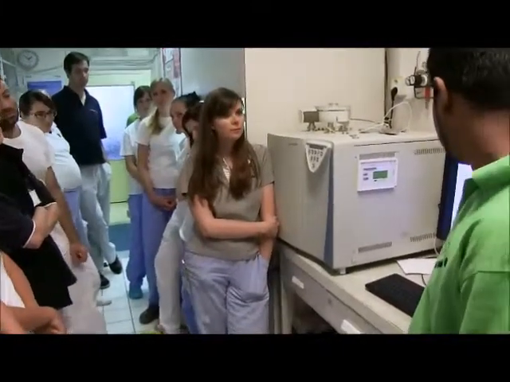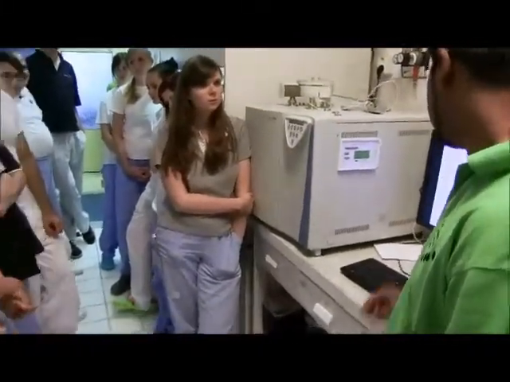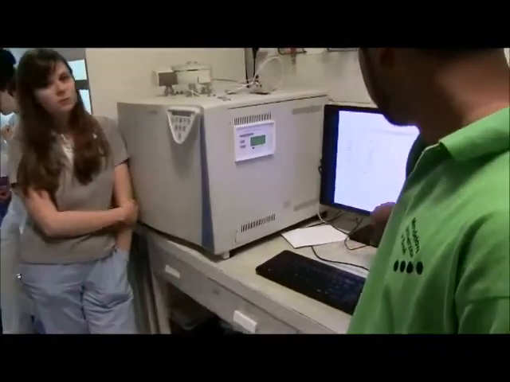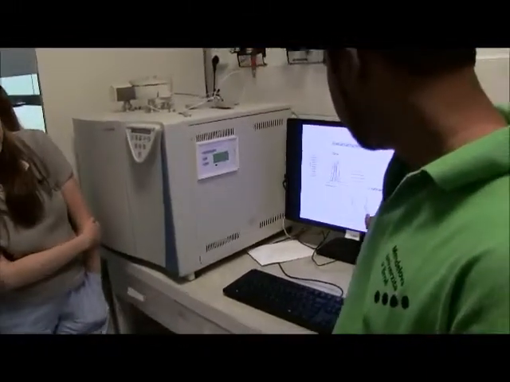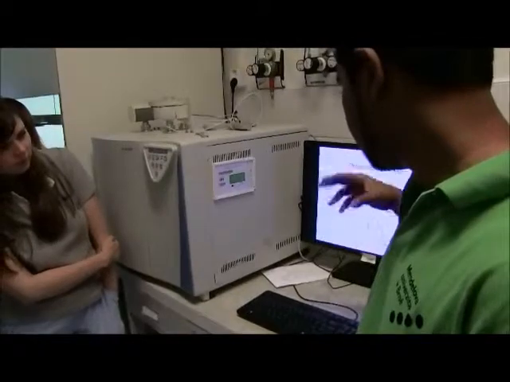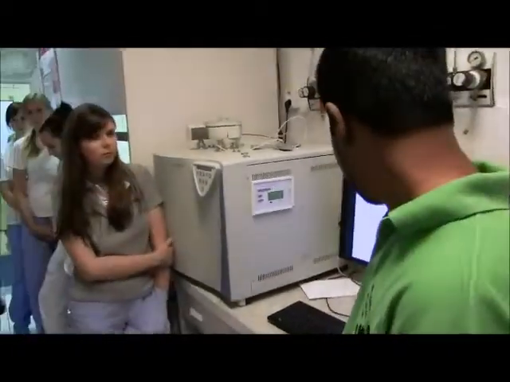This is the intensity of fluorescence of different colors of cadmium chloride quantum dots. And this is the absorbance, and this peak shows that there is only one type of particle, there are no different types of particles.